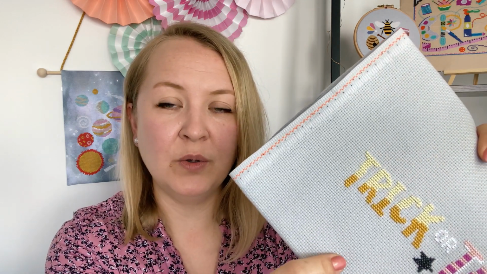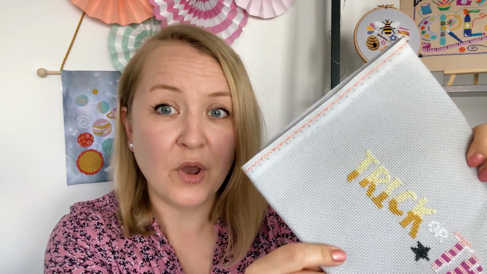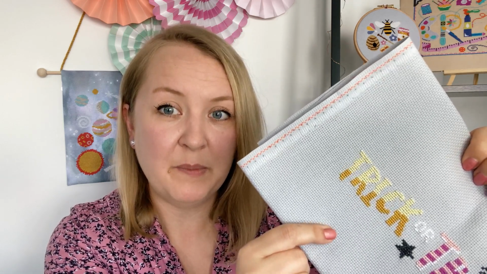As for cons, well, as much as the large holes are a pro for many people and a reason to pick up aida in the first place, for a lot of stitchers, it's actually the number one reason why they opt for evenweave or linen.